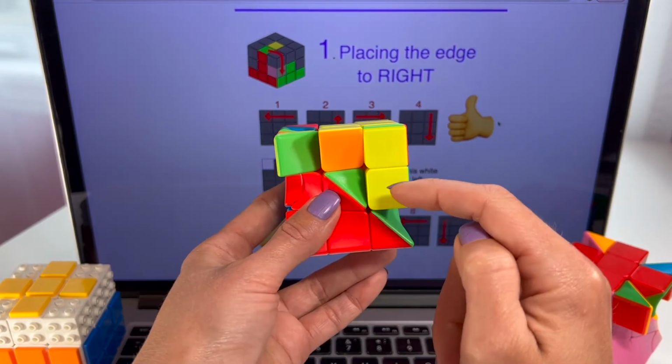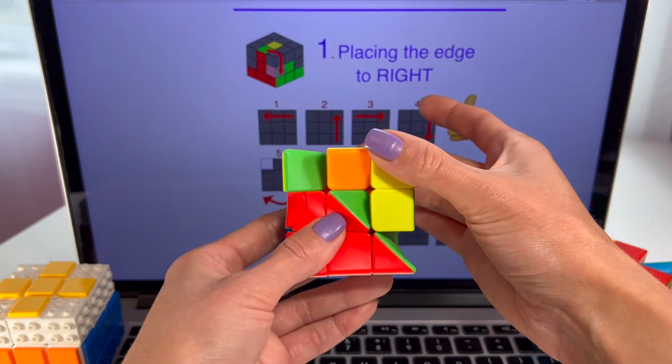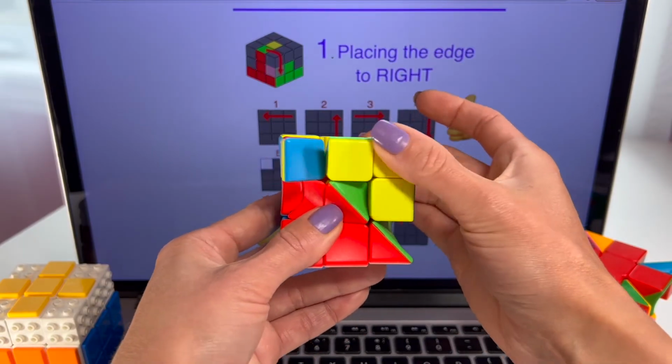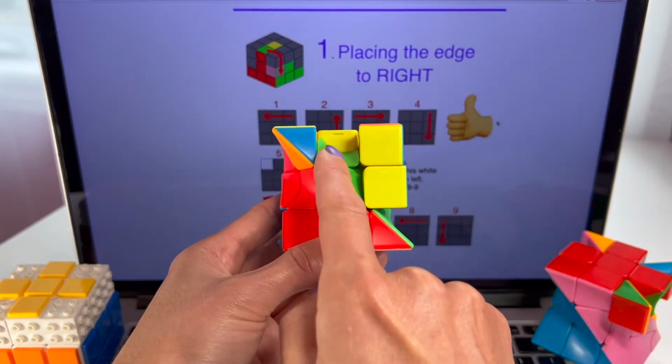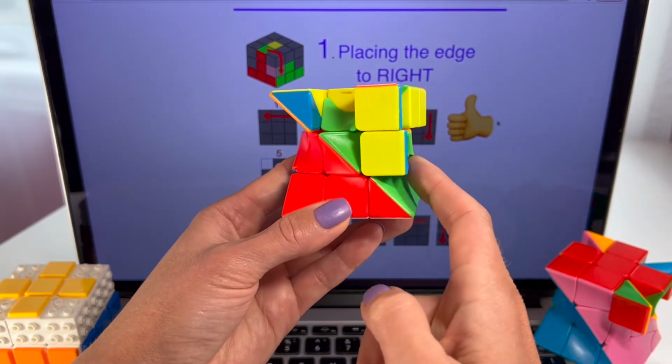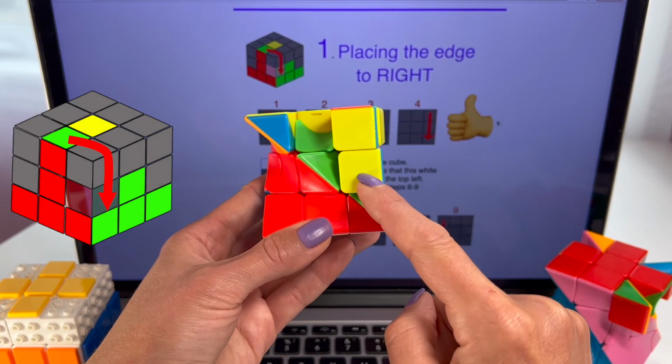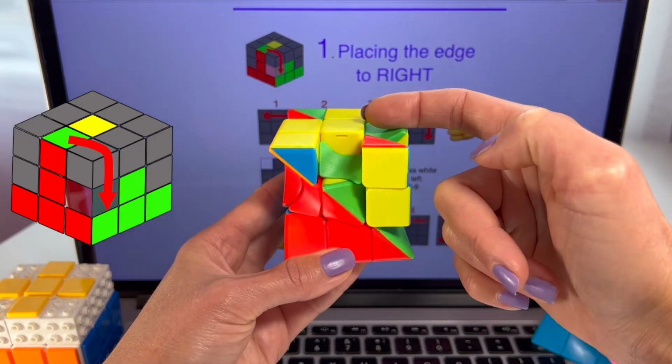Now we again will send it to the top. How can we do it? Put back our green edge from the top to this spot. Now we should put it in the middle layer. And this yellow edge will be located with the yellow side to the top.